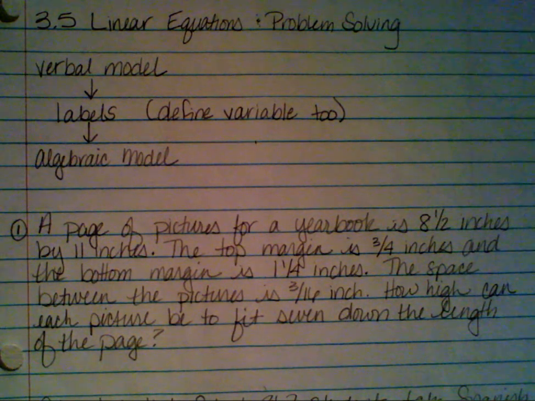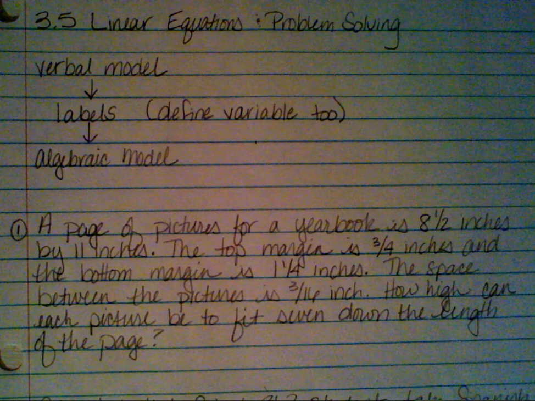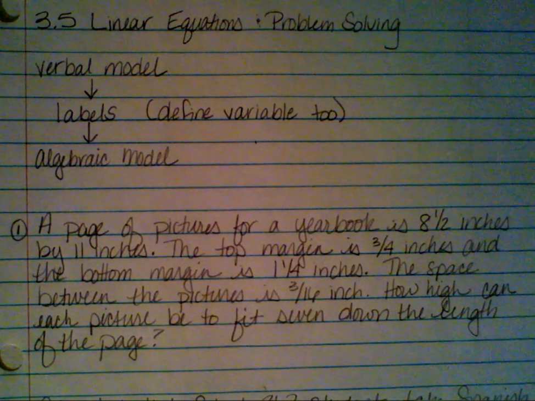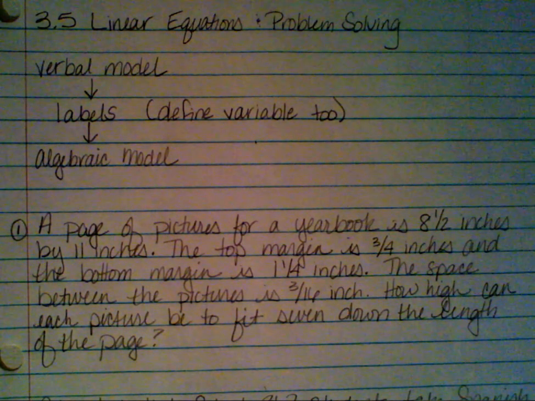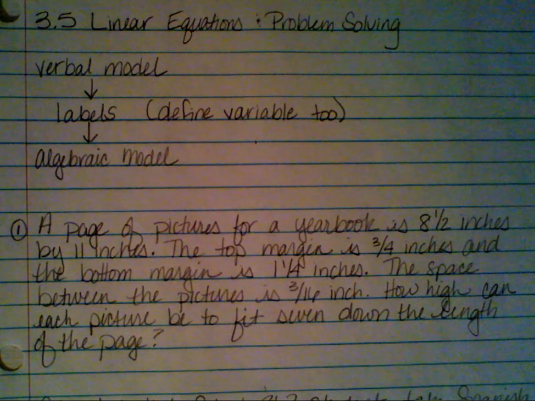Today's video is on lesson 3.5, linear equations and problem solving. There are basically three steps, and we've discussed these before. The first step is making a verbal model, then labeling our verbal model and defining the variable, and then coming up with an algebraic model, or in most cases, an equation.